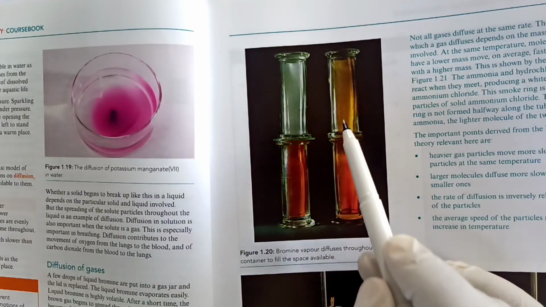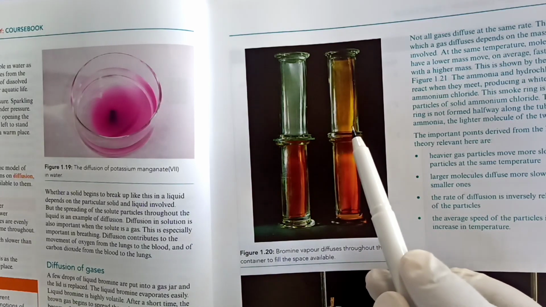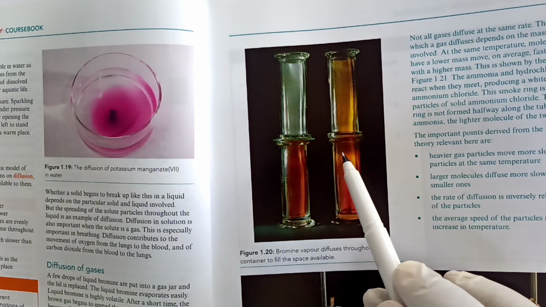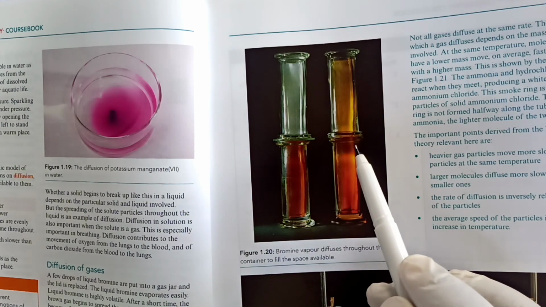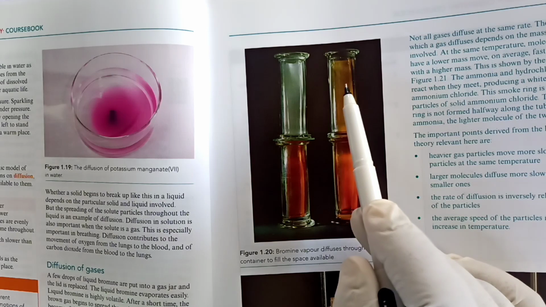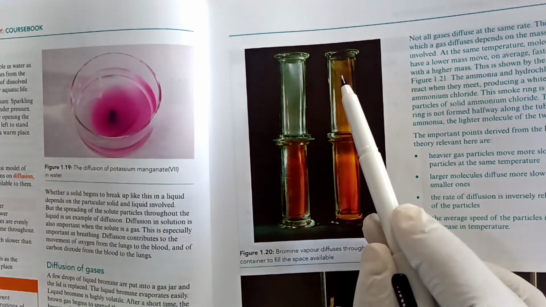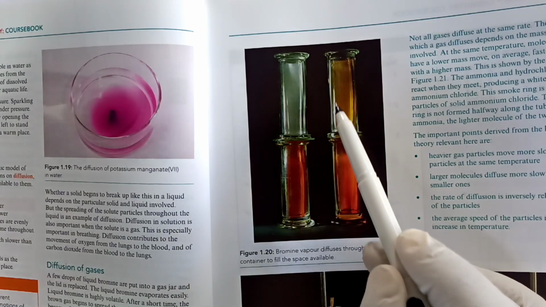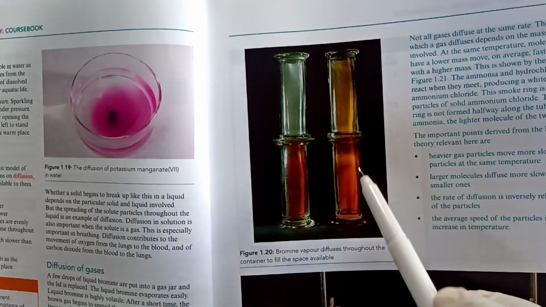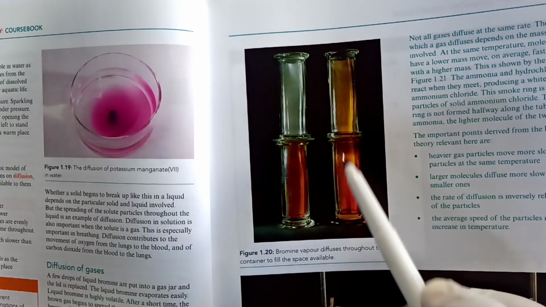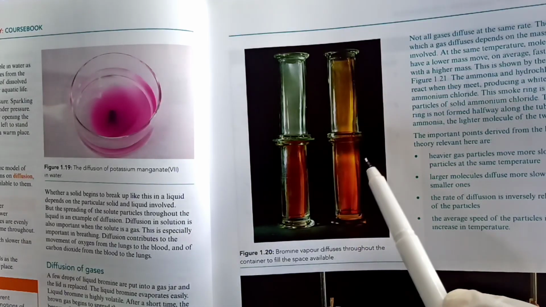The one which is lighter will diffuse faster, and the one which is heavier will diffuse slower. So what will happen here? Air will move down and bromine will move up until they are satisfied.